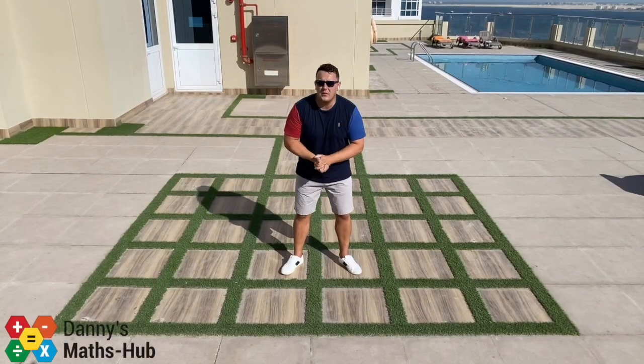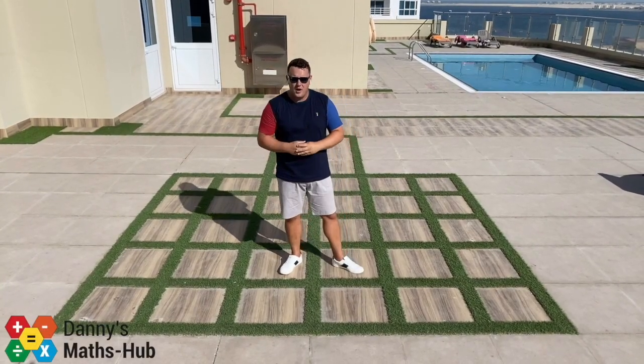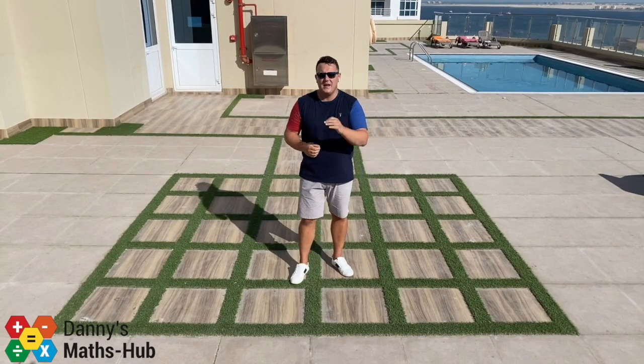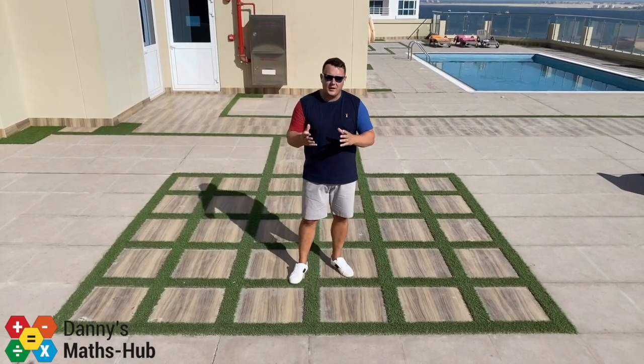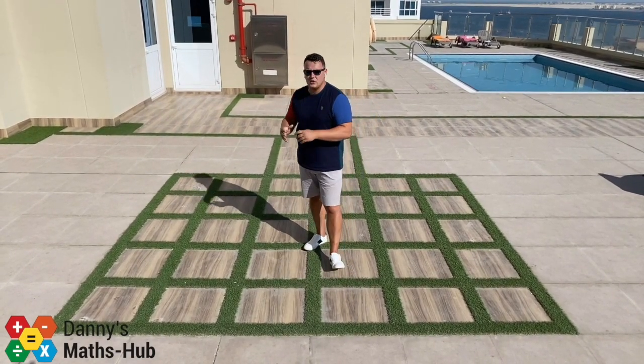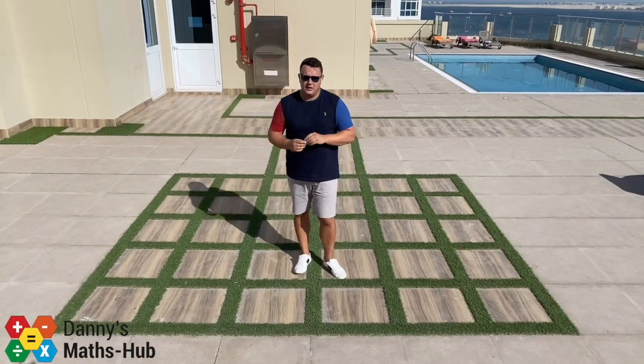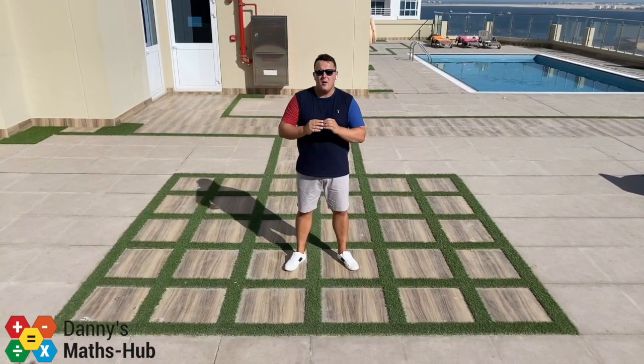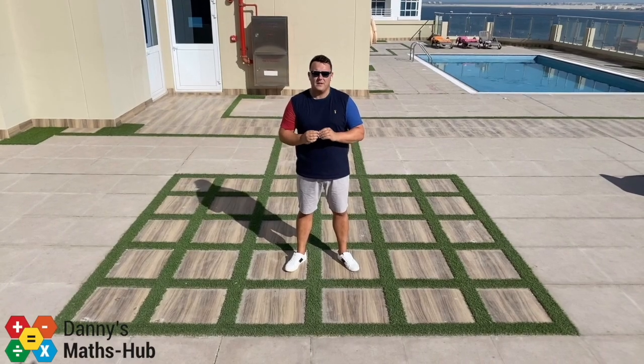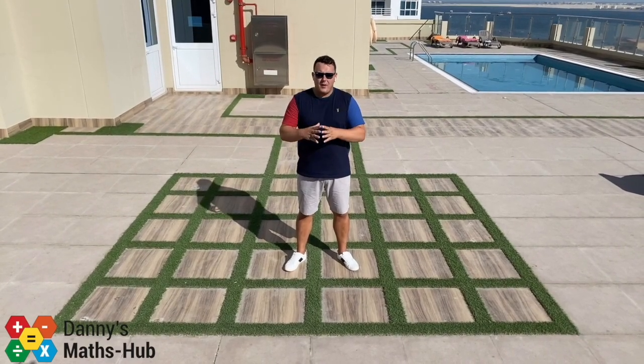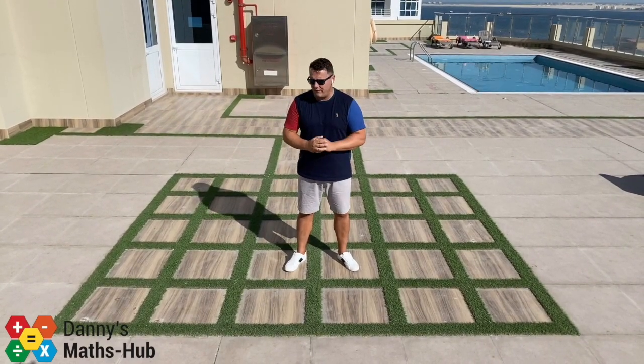Right, and welcome back to our fourth episode on transformation. And today we are going to look at enlargements. When we're given a shape and asked to enlarge it, we'll always be asked to enlarge it by a scale factor. And that simply means by how much do we have to times each length by.